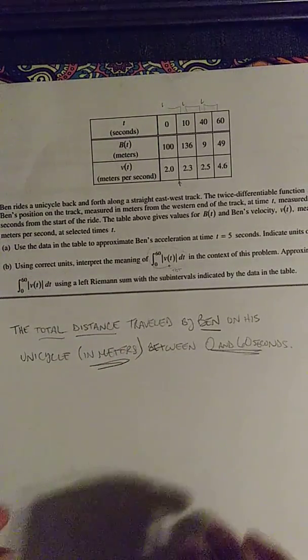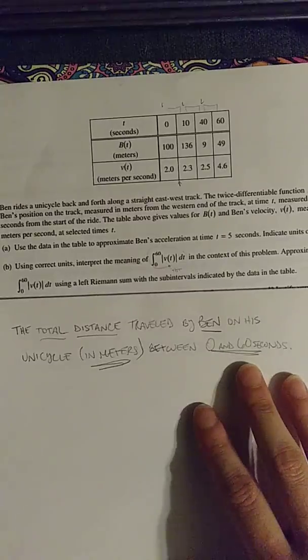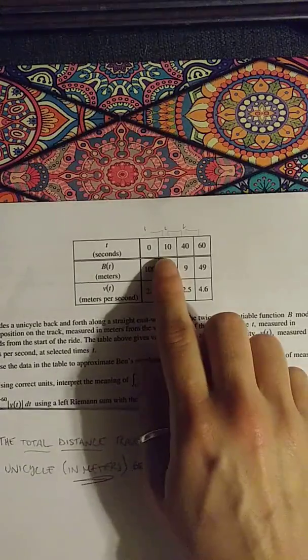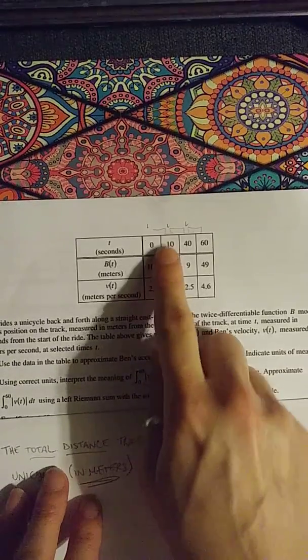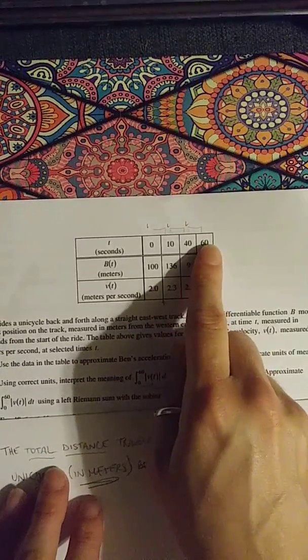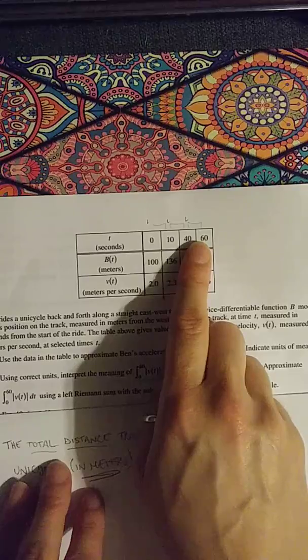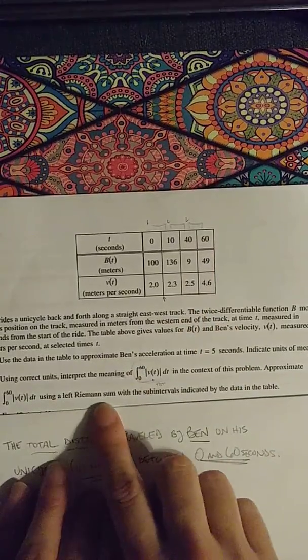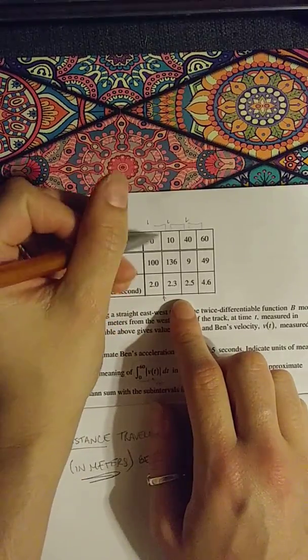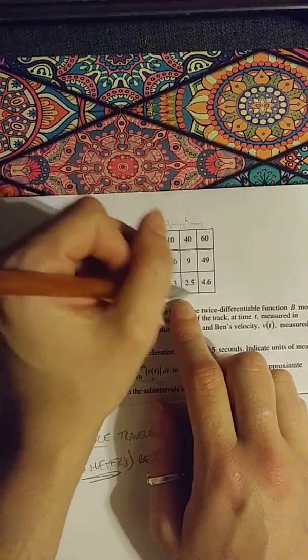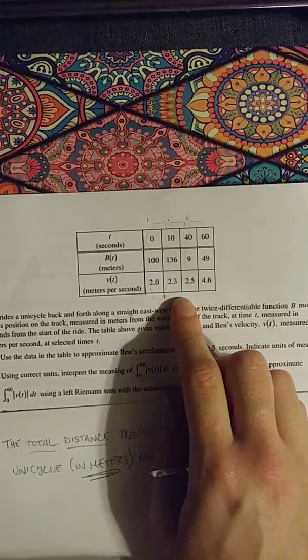So what we're going to do for that is we're going to have to make intervals up here, the subintervals that they've indicated. So we have 1, 2, 3 that they've given to us, so those are the only 3 we have to worry about using. We know we have to use a left Riemann sum, so we're going to use the left side of the table here. So it's going to be one of these values here. We just have to figure out which one.